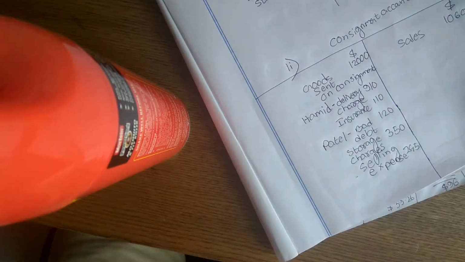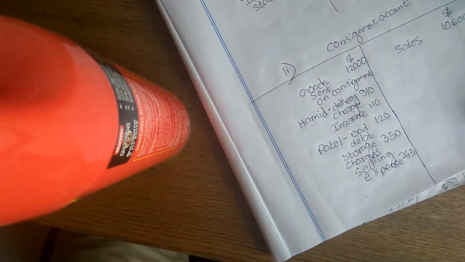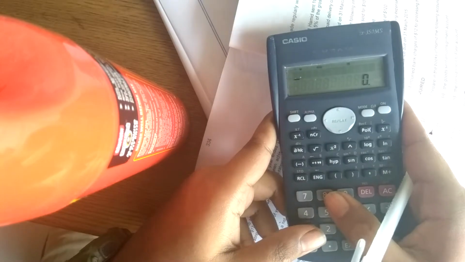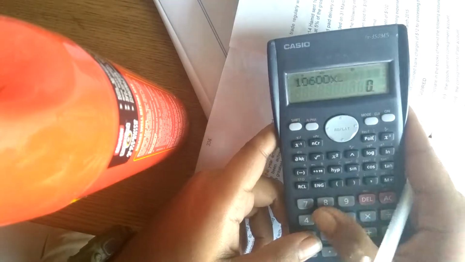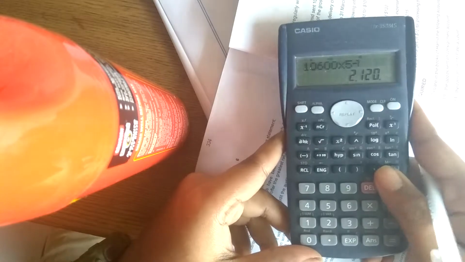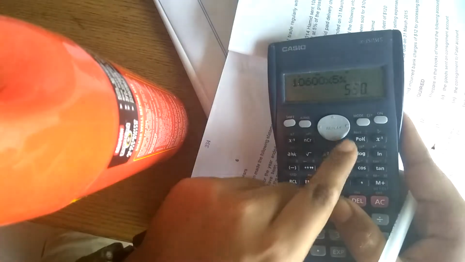If you read the question carefully, the commission was agreed at 5% of the goods sold. 70% of the goods has been sold for 10,600, so he receives 5% commission on 10,600. 10,600 times 5% is 530.